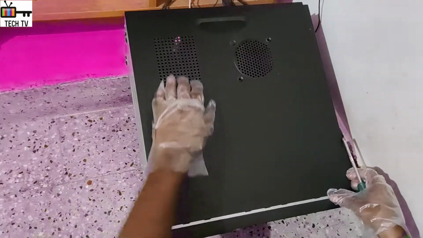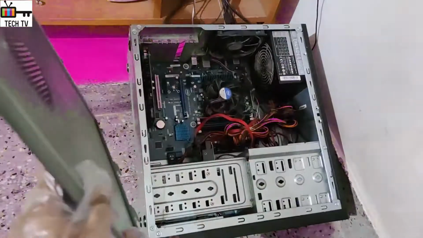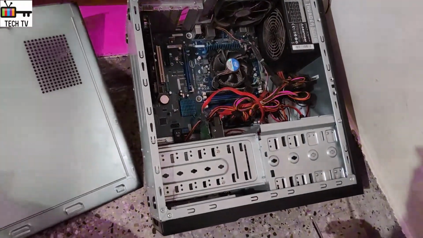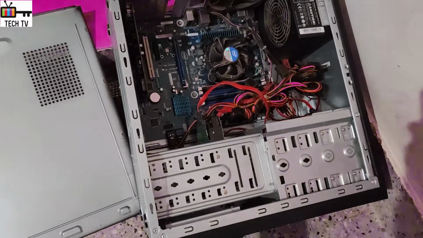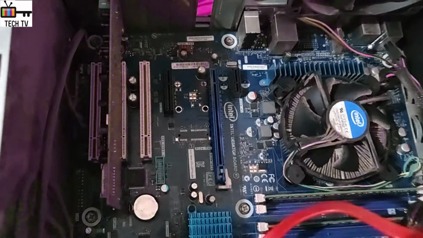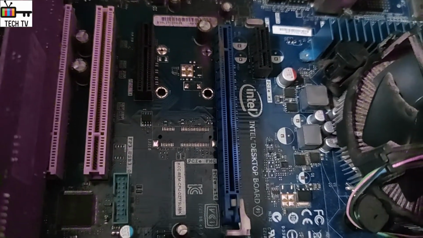We are going to install this graphics card into our computer now. We will be installing this graphics card into PCI Express X16 slot.